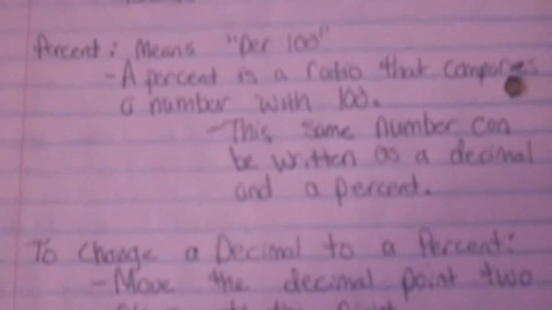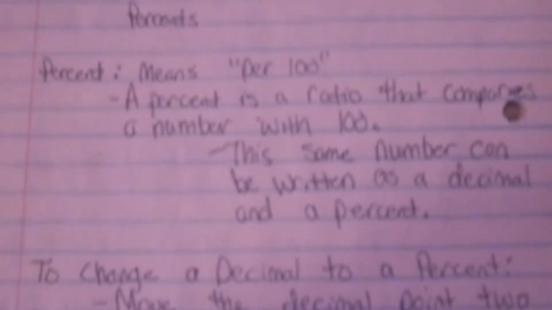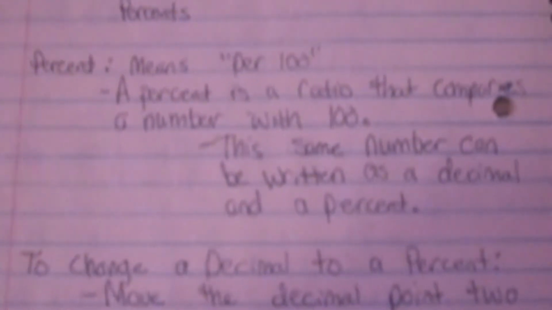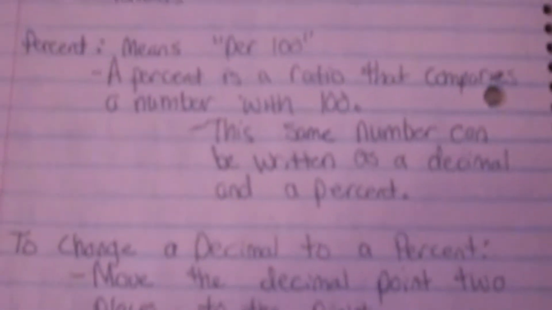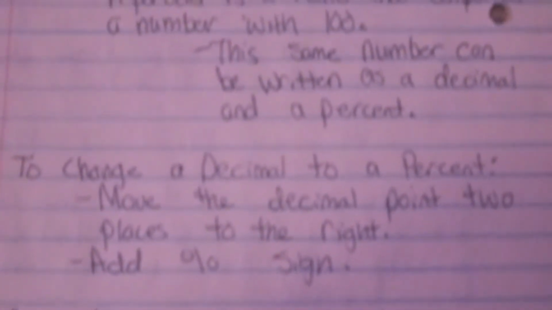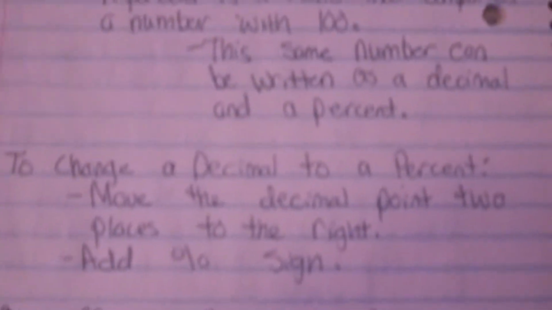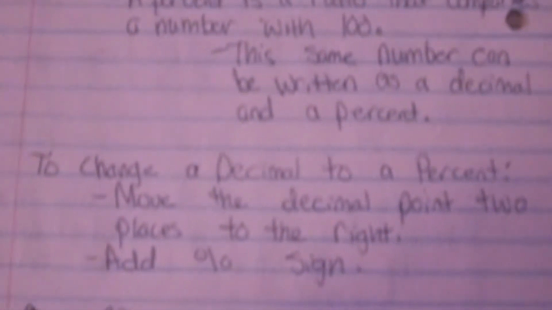Alright, so let's talk about percent. Percent means per 100. A percent is a ratio that compares a number with 100. The same number can be written as a decimal and a percent. So to change a decimal to a percent, move the decimal point 2 places to the right and add the percent sign. So let's look at a couple of examples.